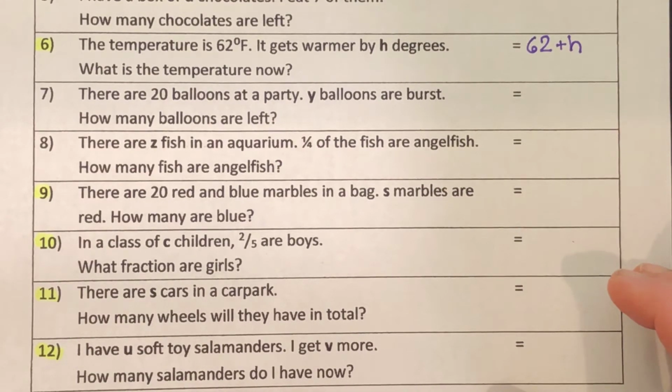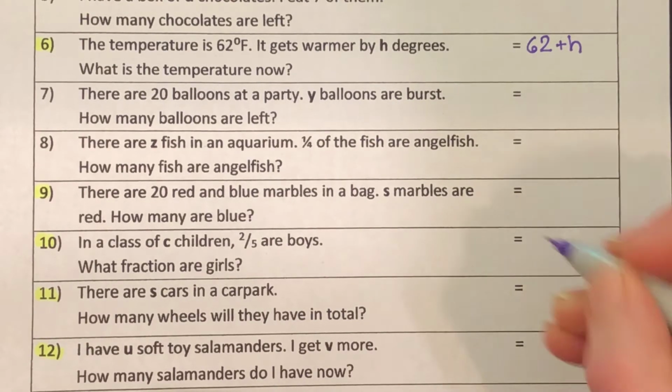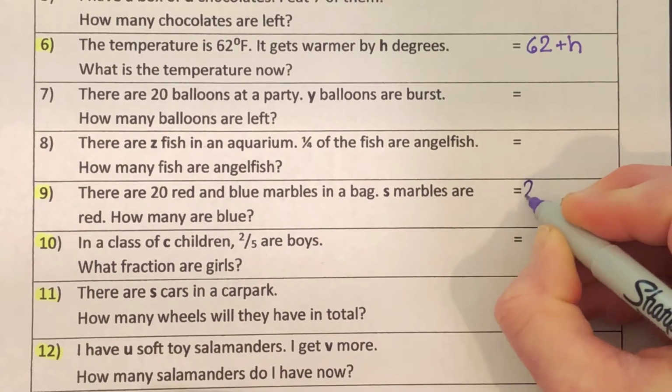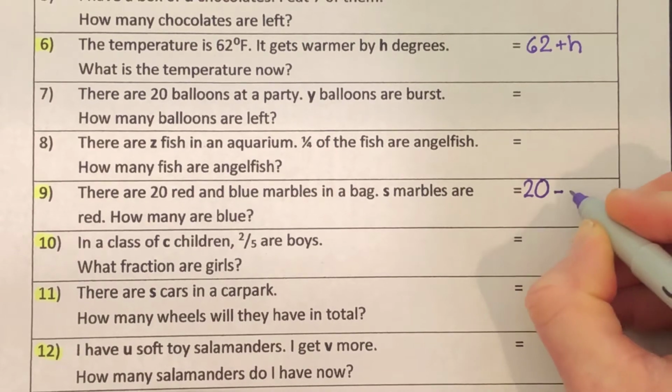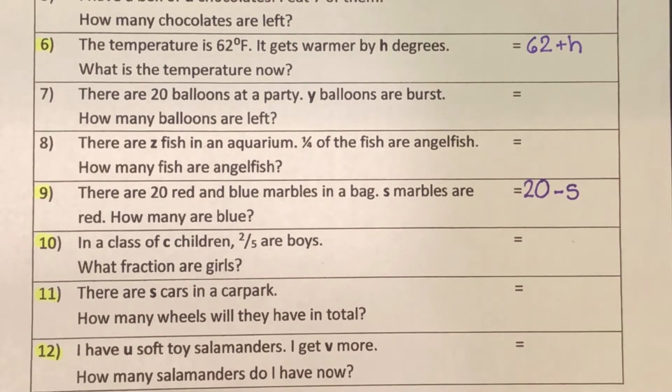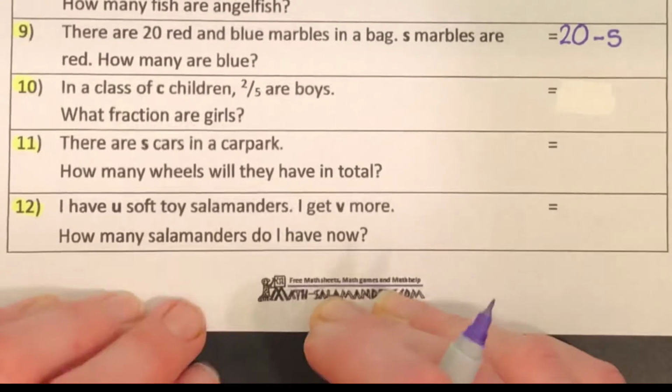Number 9, there are 20 red and blue marbles in a bag. S marbles are red. How many are blue? You start with 20. You're going to take away the red ones, and that will leave you with the blue ones. So, start with 20. Subtract S, because that's the number of red ones. And it will tell you how many blue ones are left. Isn't that great?